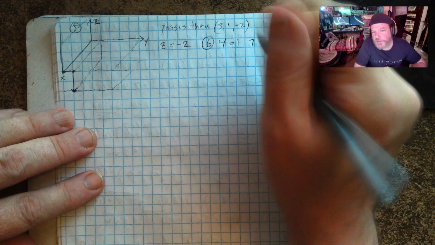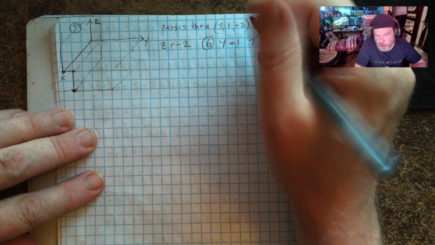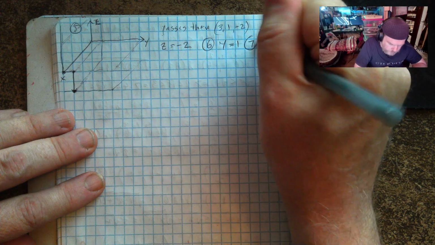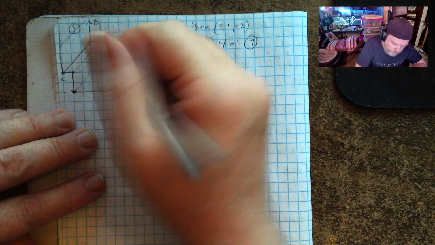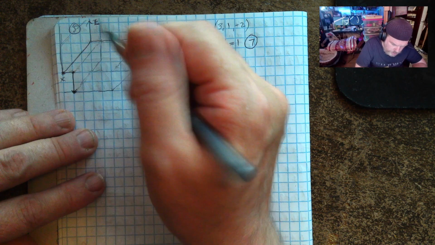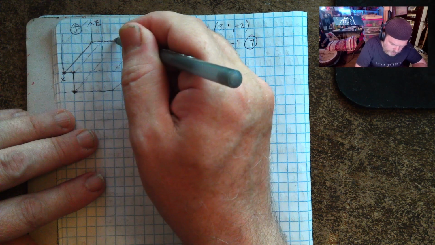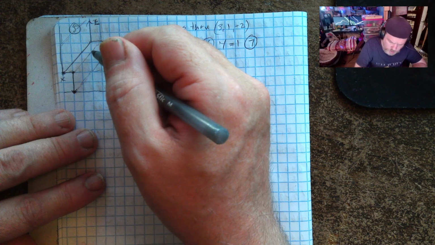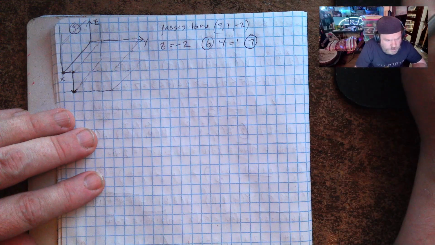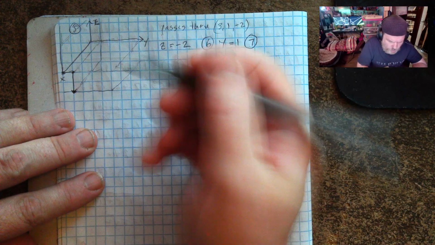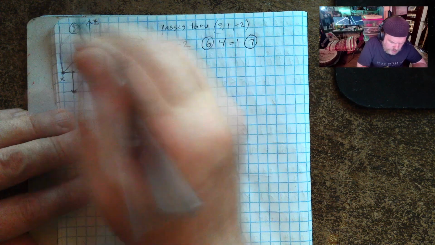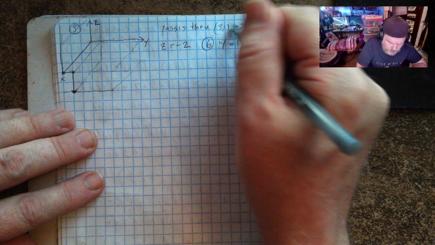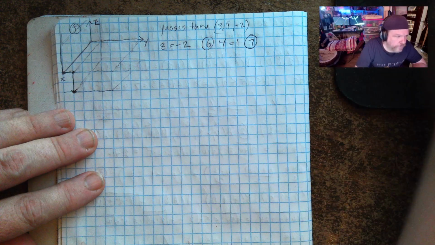All right, number 7. Perpendicular to the y-axis. So here's the y-axis, and the plane, again, isn't that going to be y equals 1? Here's the y-axis, so it passes through this point here, 1.